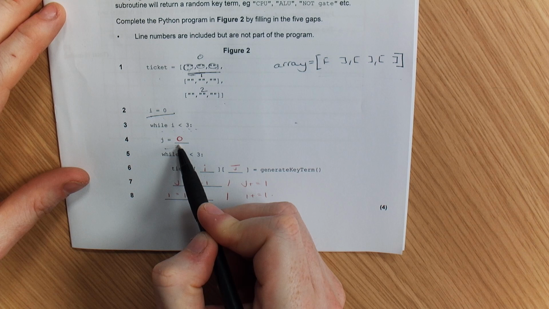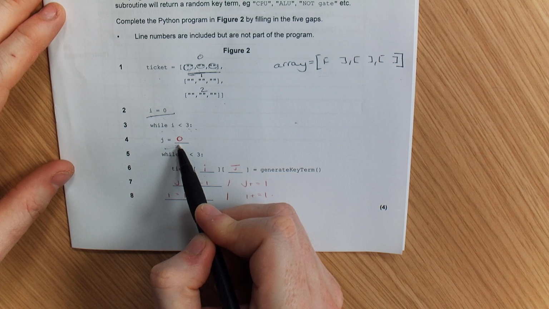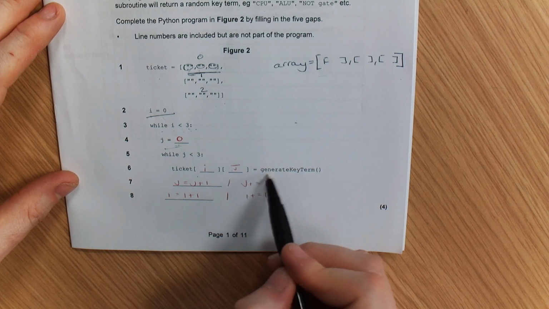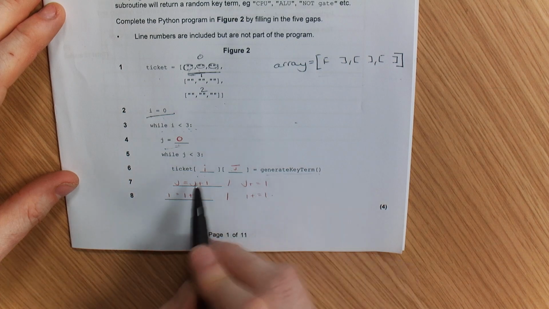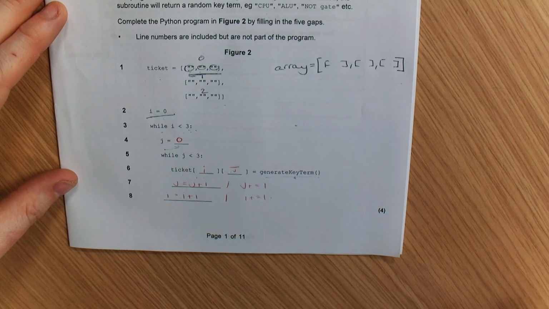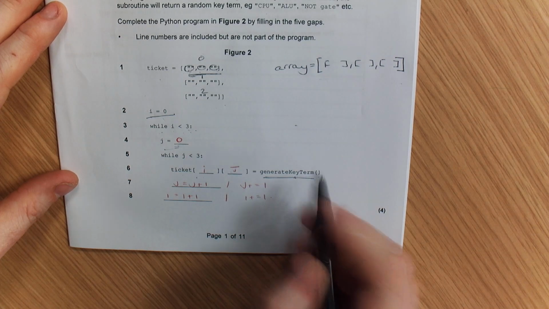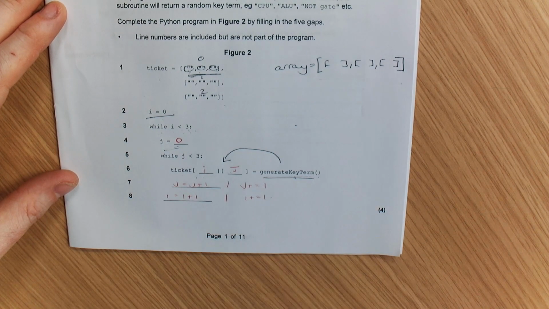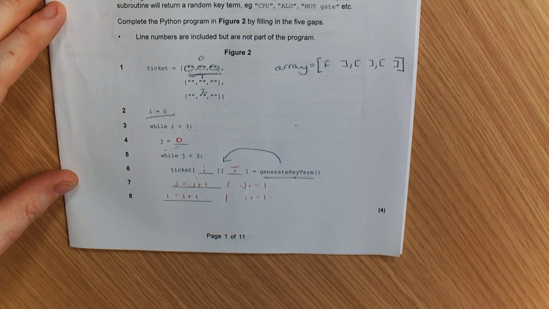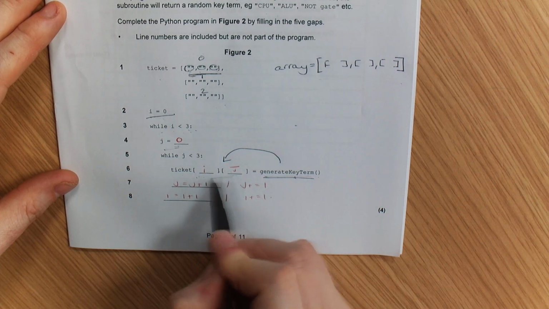This video is worthwhile watching back for anyone that doesn't understand 2D arrays. It should help you understand it a bit better. So that is why ticket[I][J] is going to generate the random key term. For example, that subroutine would probably return a value, and whatever was returned from that subroutine is going to be put in that location. Even though you can't see the subroutine yet, that is what's happening. A value would be returned and stored into that part.